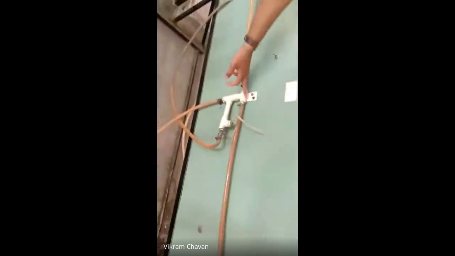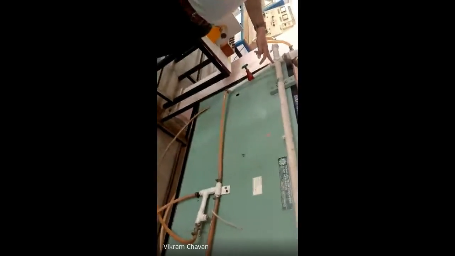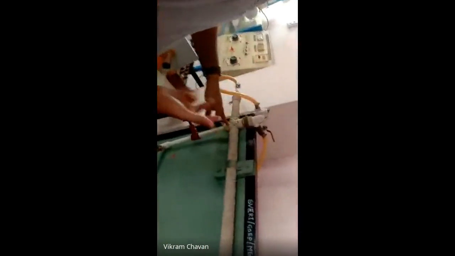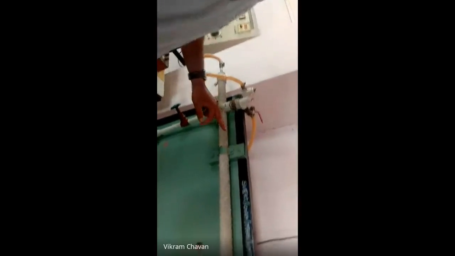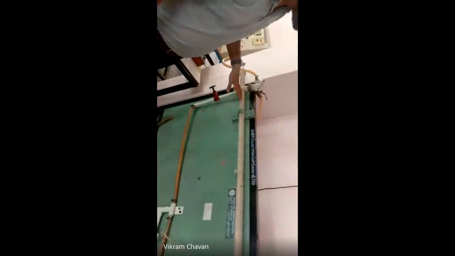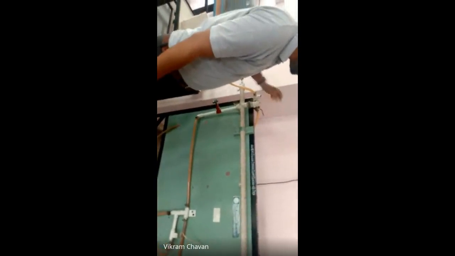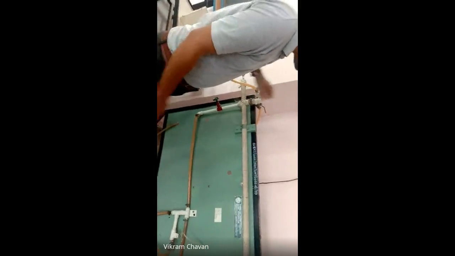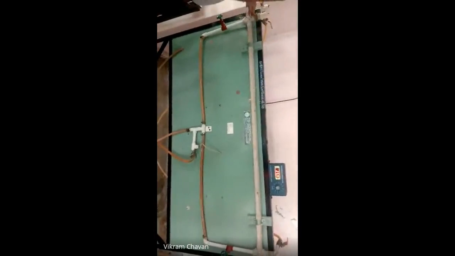What will happen? The water will travel in this direction and enter inside this particular large pipe, or the outer pipe, and it will travel in this direction. If this knob is open, water will exit from this side, but we want to transfer the water over the surface area of the inside pipe.